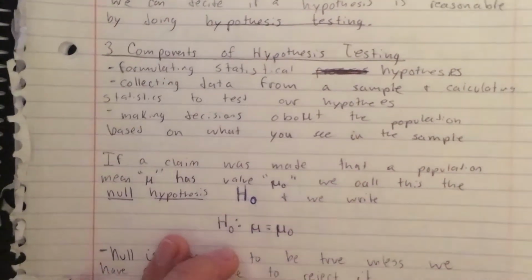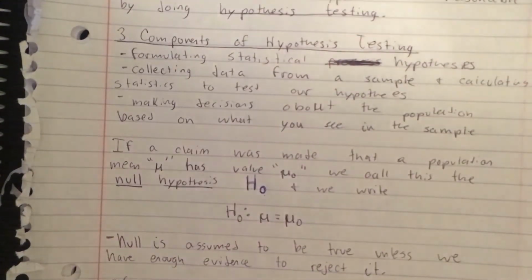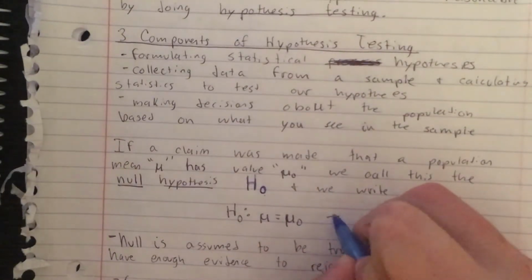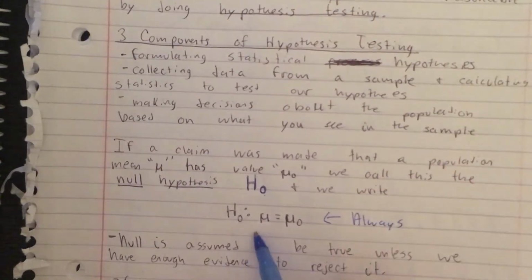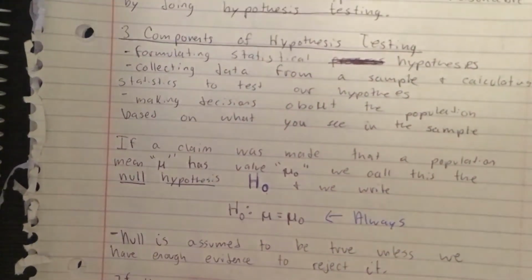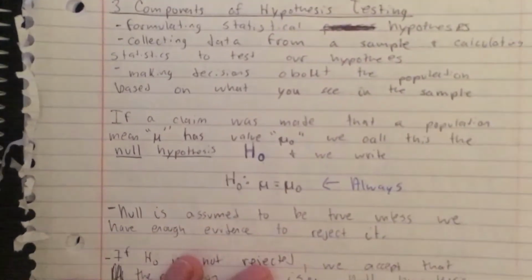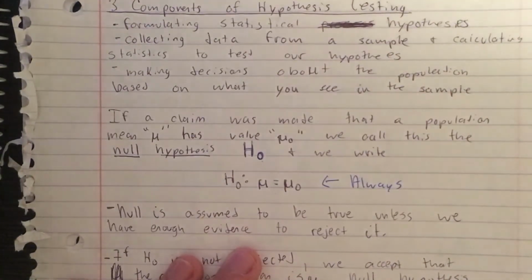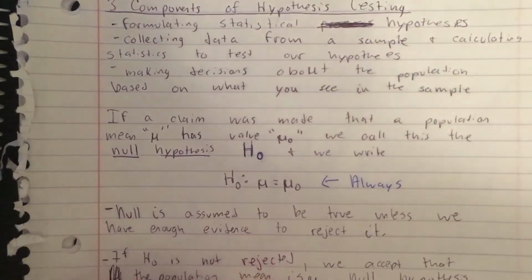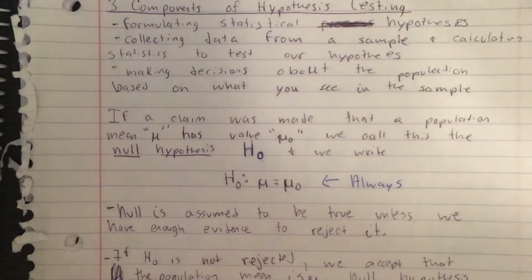Your null hypothesis is always going to be that the mean mu is equal to mu sub 0. It's always a claim that the mean is something. The null is always assumed to be true unless someone has enough evidence to overturn it, so you have to run a statistical hypothesis test to overturn it.